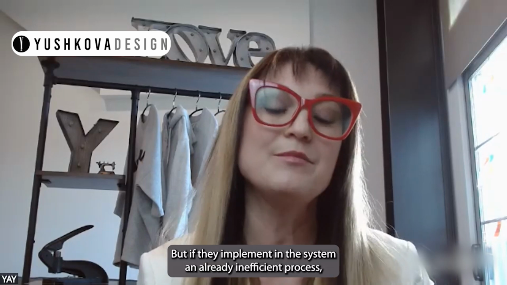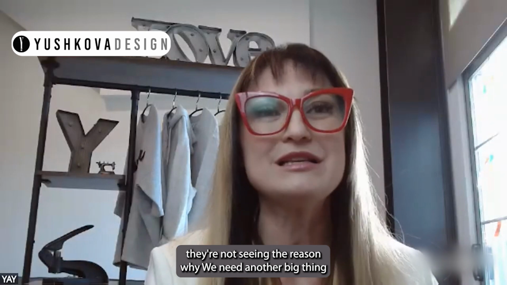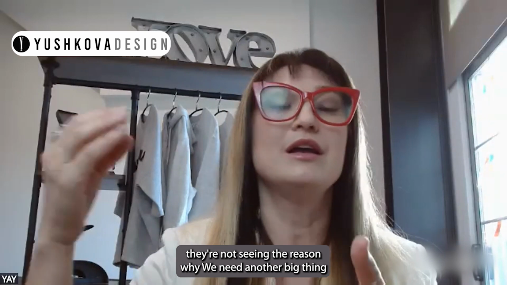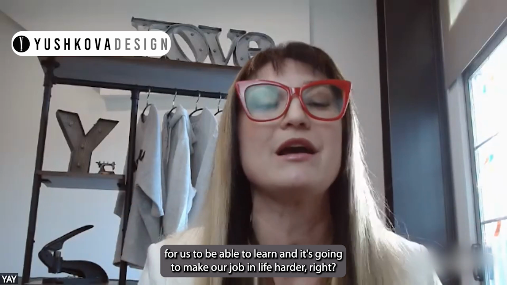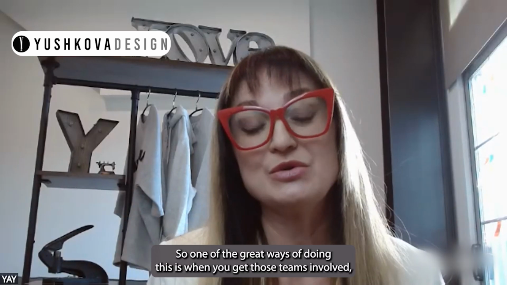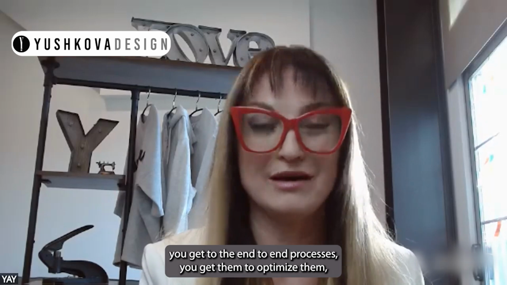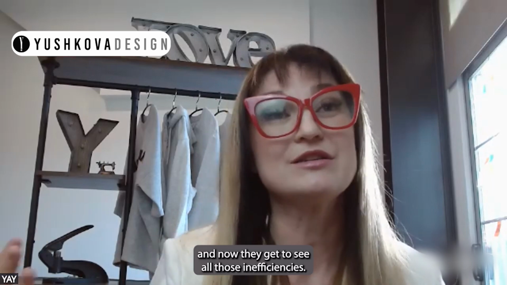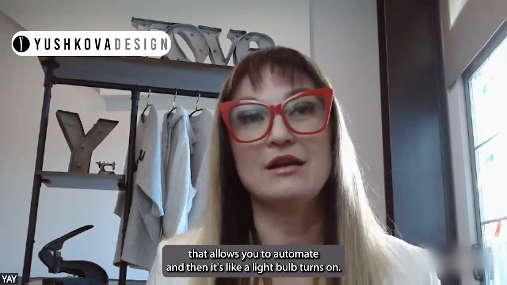But if they're implementing the system on an already inefficient process, they're not seeing the reason why we need another big thing to learn, and it's going to make our job and life harder, right? So one of the great ways of doing this is when you get those teams involved, you get to the end-to-end processes, you get them to optimize it, and now they get to see all these inefficiencies that you are able to solve with the system that allows you to automate.